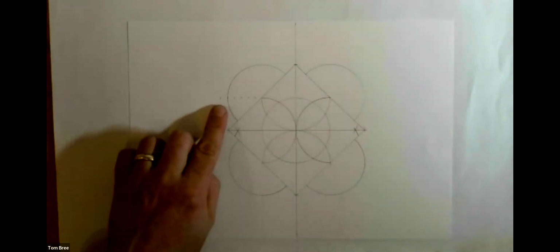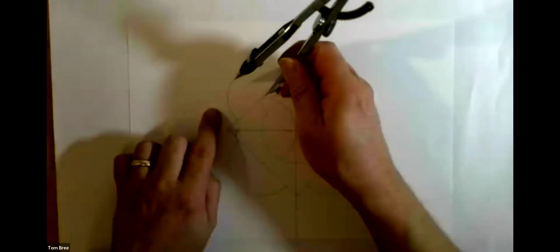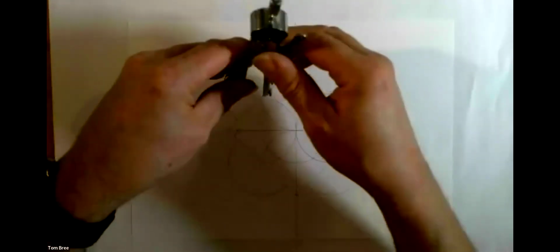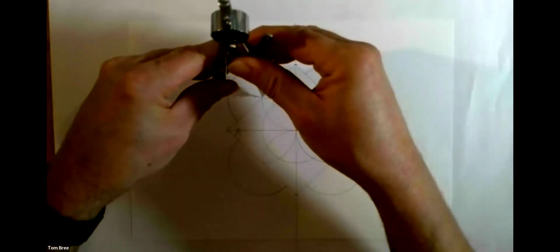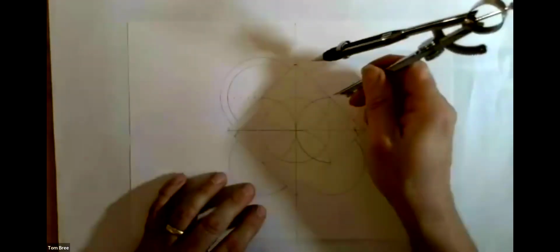Now I'm going to do equivalent semicircles again in all 4 quarters, which use these dots here as measurements. So I'm going to actually go to the larger measurement now, the 6th mark that I made, and I'll do that larger semicircle from all 4 positions.